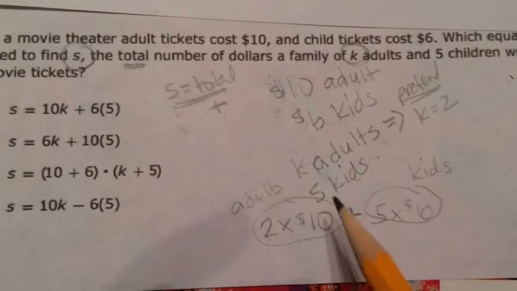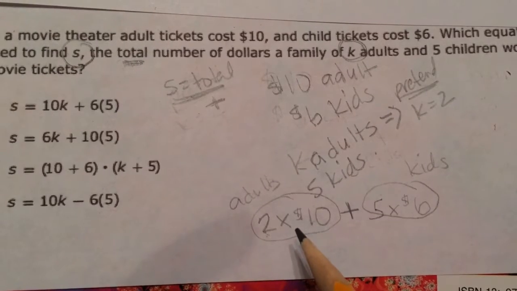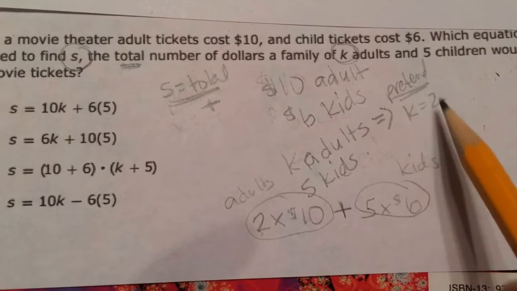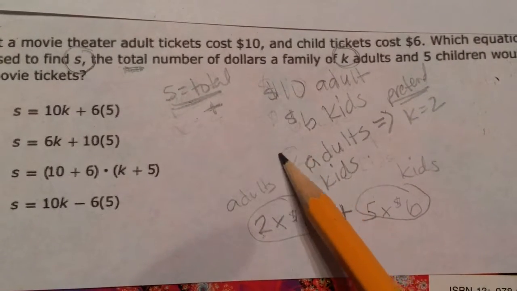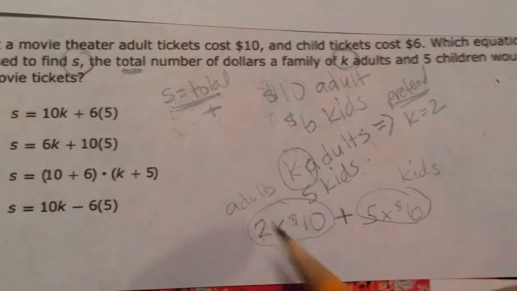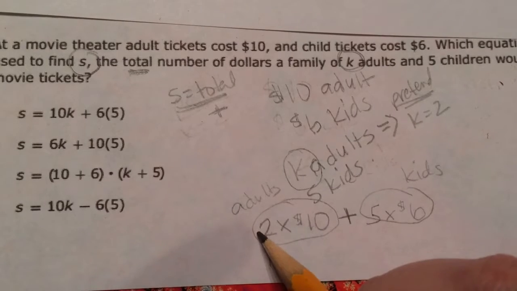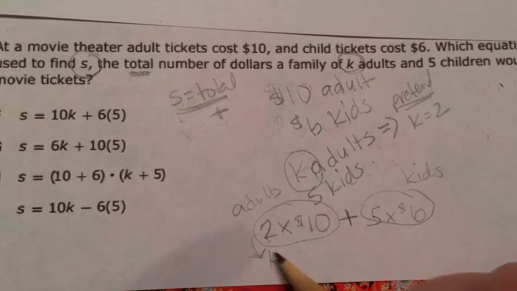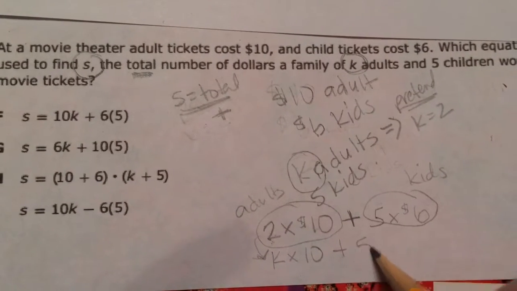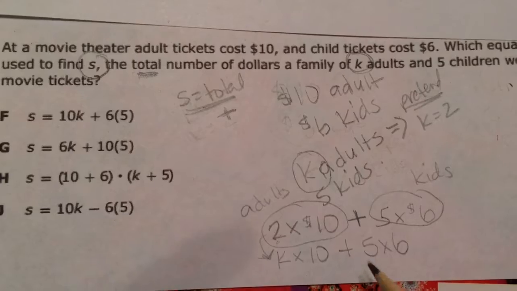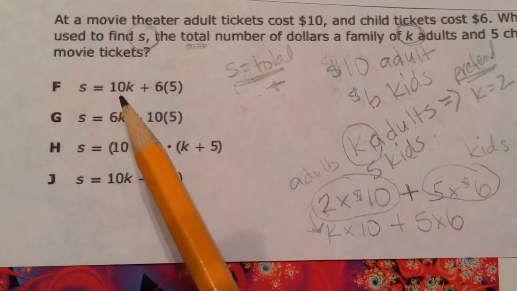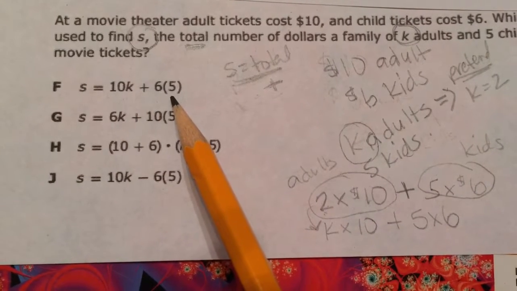Okay, so now I need to look for an equation. Well, remember we pretended that the number of adults was 2. But really, in the problem, the number of adults is K. So I pretended it was 2, but really it's K. So I'm going to substitute, put that K back in there for the 2. So K times 10, that's still going to give me my adult prices, plus 5 times 6. All right, so let's see if we can find anything that looks like that.